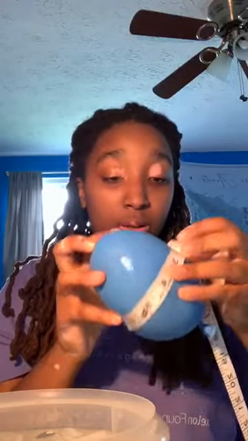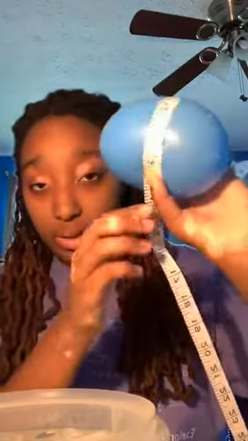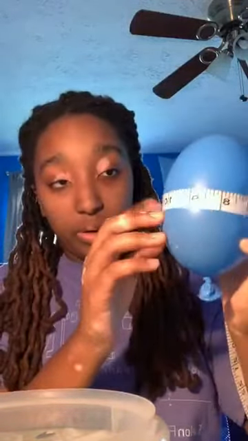And now the circumference is about 11, a little bit over 11. So if you guys can see, a little bit over 11. And what happened? If you guys know. So the balloon decreased in size.